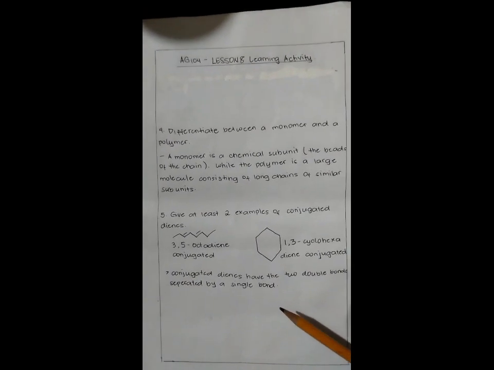So number 5. Give at least 2 examples of conjugated dienes. So, 3,5-octadiene, conjugated, 1,3-cyclohexadiene, conjugated. So conjugated dienes have the 2 double bonds separated by a single bond.